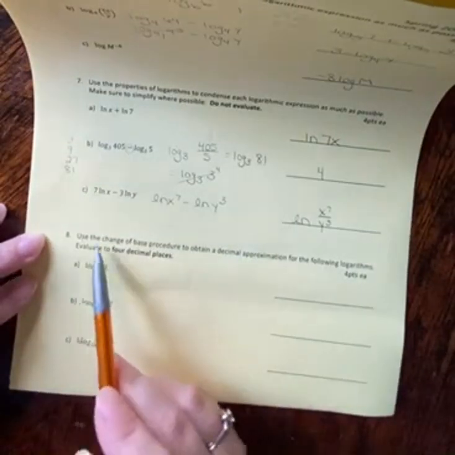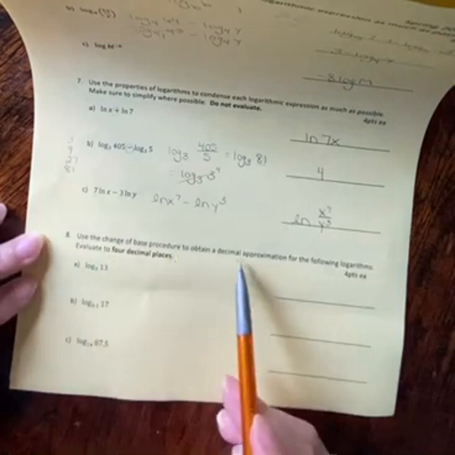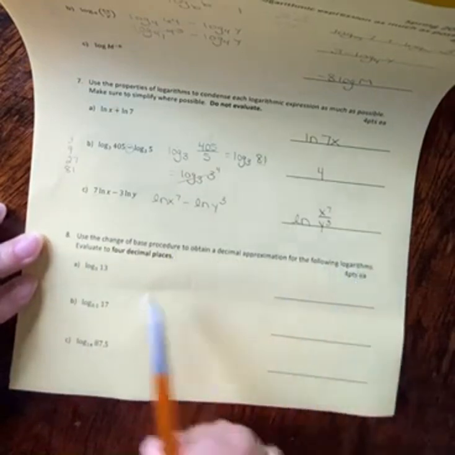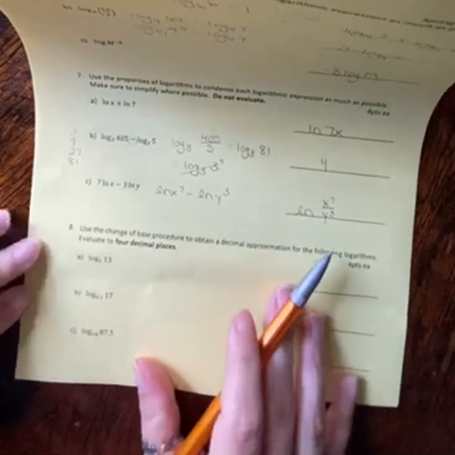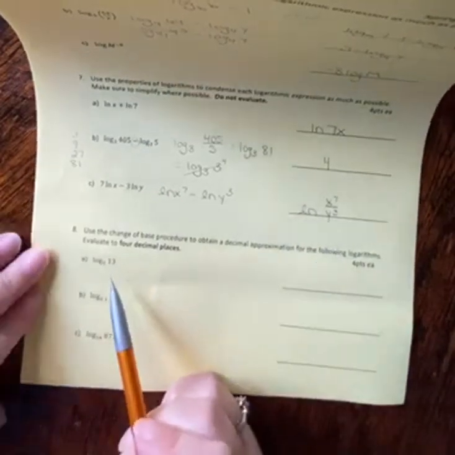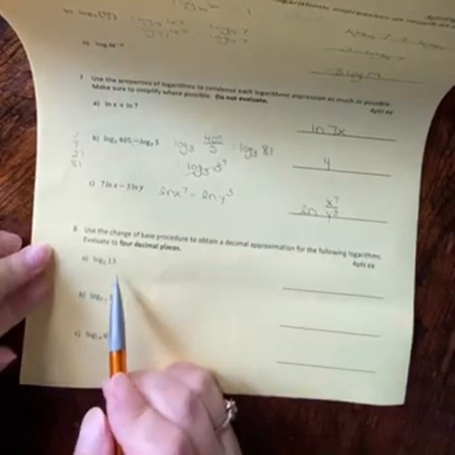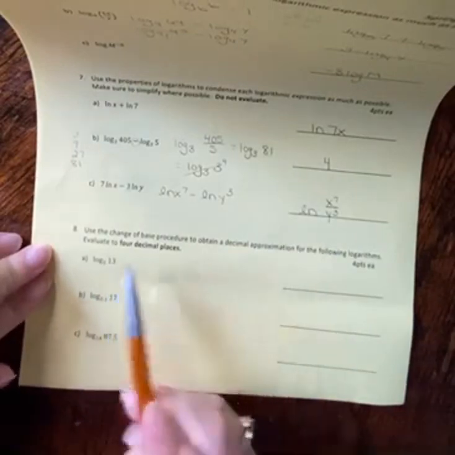Number 8, use the change of base procedure to obtain a decimal approximation for the following logarithms. Evaluate to 4 decimal places. So log base 5 of 13. So if you pulled out your calculator right now and I told you to type that in, you wouldn't be able to do that. Why?